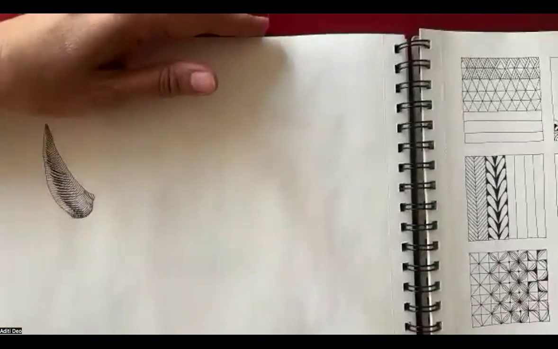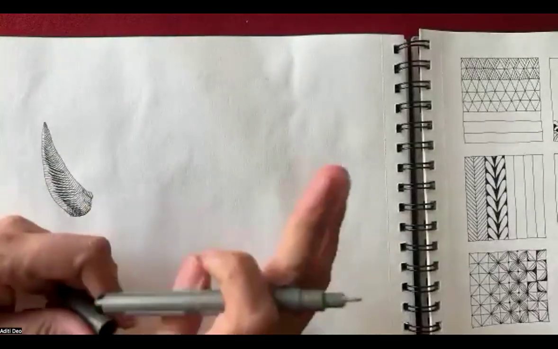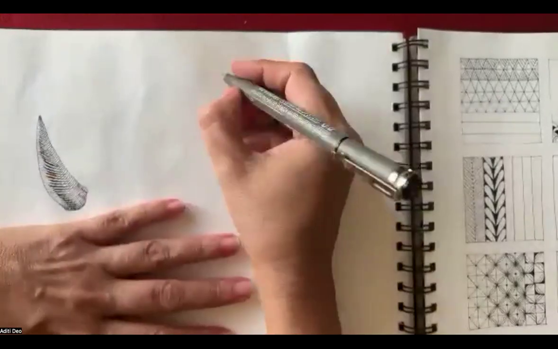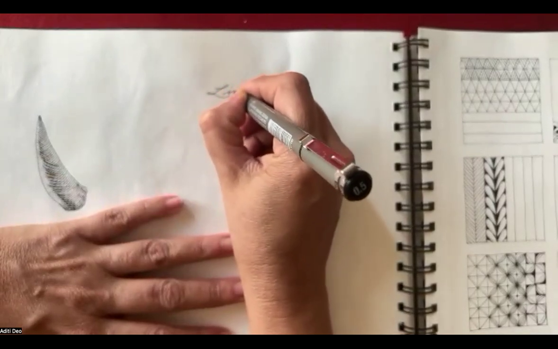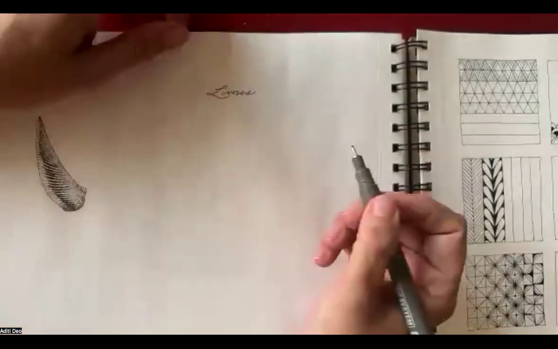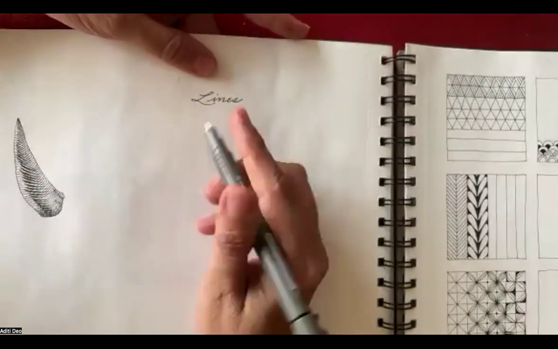So, we are actually speaking about line, right? They are all lines. What kind of lines do we have?